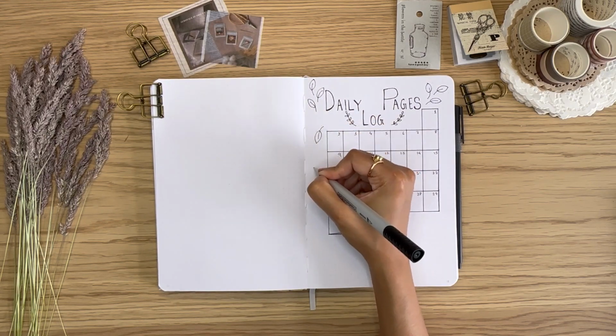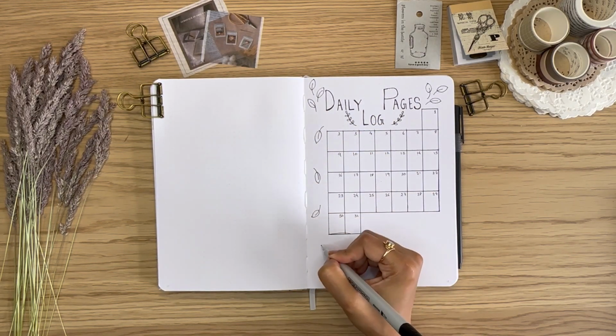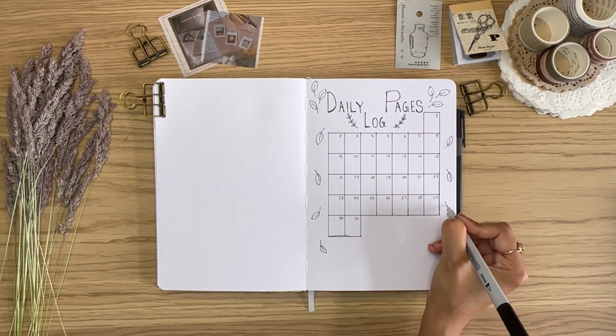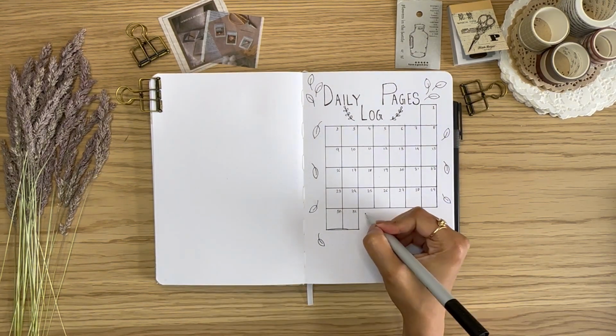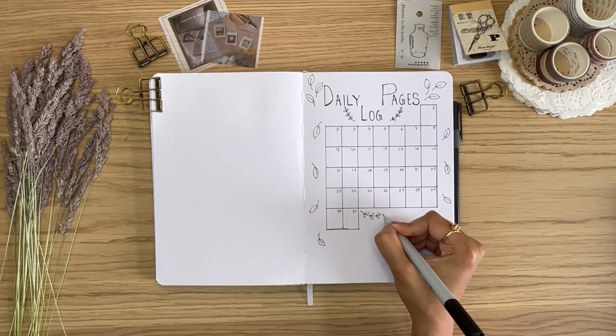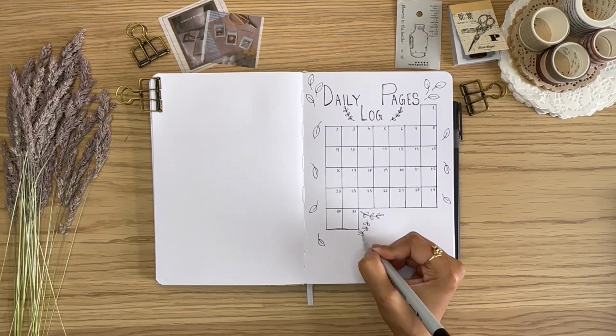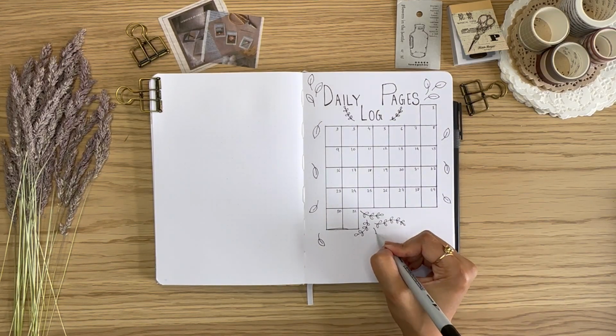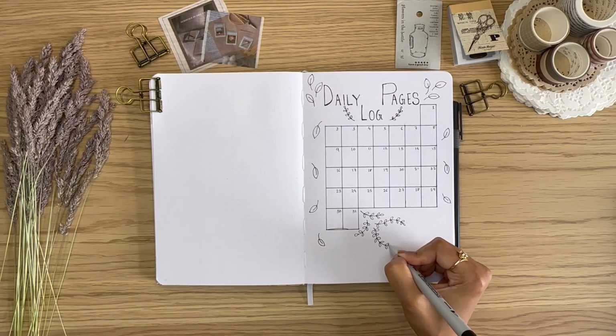I'm just going to fill up the negative space with simple leaf doodles. I feel that if I use too much, this page is going to look overwhelming, and I don't want the page to be overwhelming. So I'm going to use these simple leaf doodles and color them up.